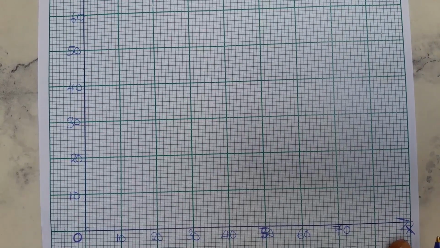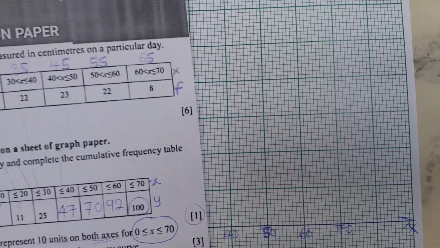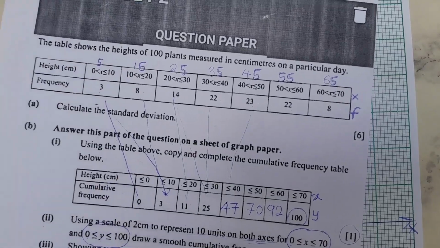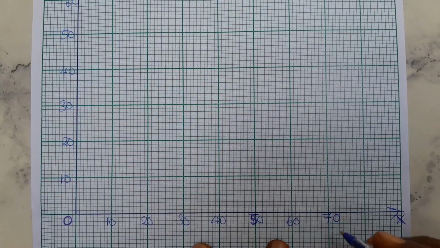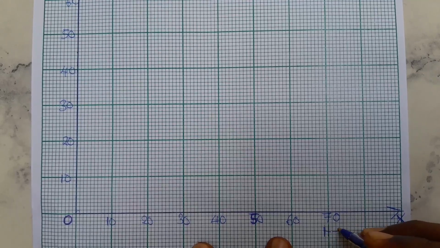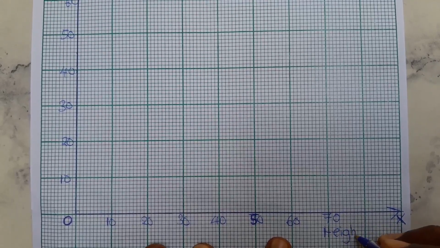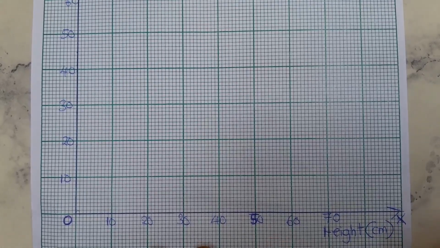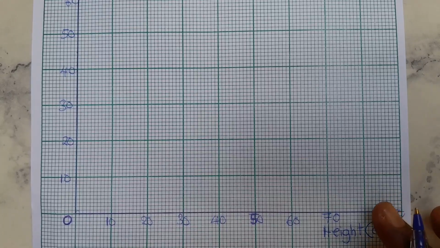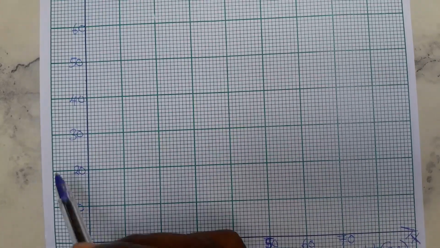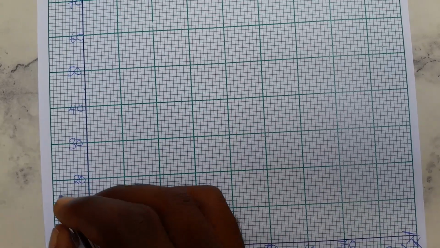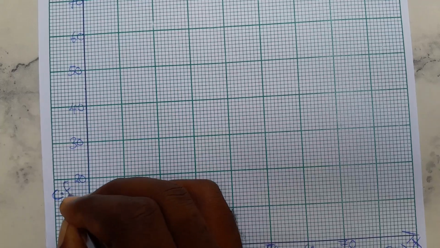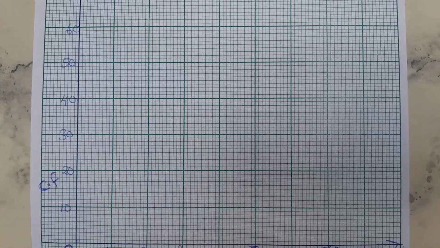You know that in the x-axis, there is what in the x-axis? Height, which is in centimeters. So here we've got height. So I say here I've got height, which is in what? Centimeters. Height is in centimeters this side. Then here I've got cumulative frequency. So this side I've got cumulative frequency. I can just say CF, cumulative frequency CF like that.